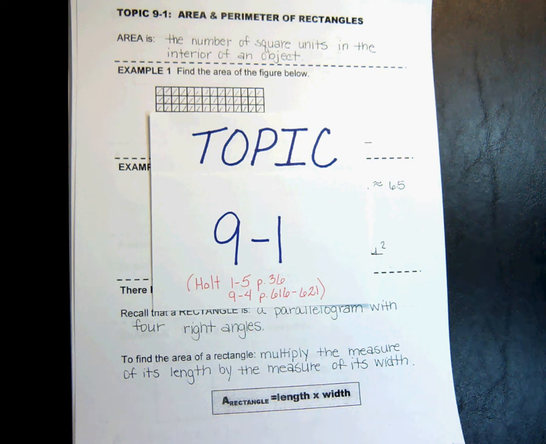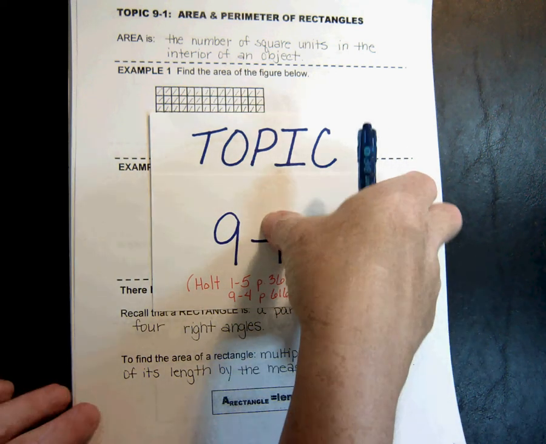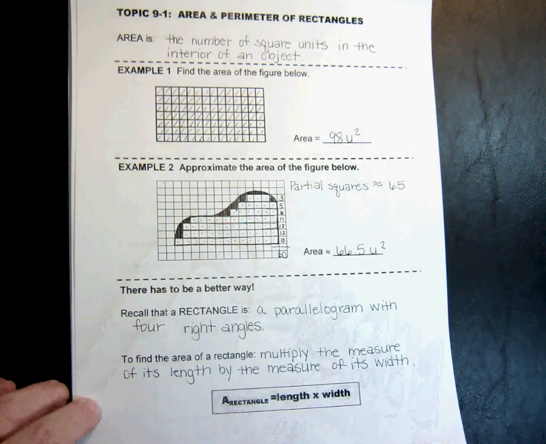Topic 9-1, the areas and perimeters of rectangles. These can be referenced in our Holt textbook in several locations. First one is in the first chapter, section 5, page 36, and also chapter 9, section 4, pages 616 through 621. Alright, knowing the difference between, first we'll look at area.